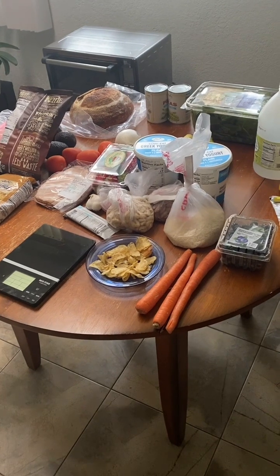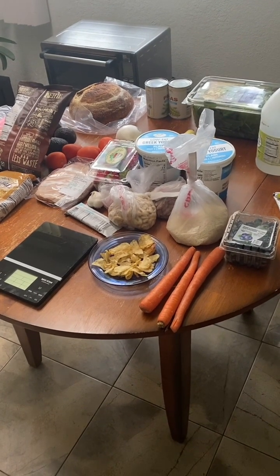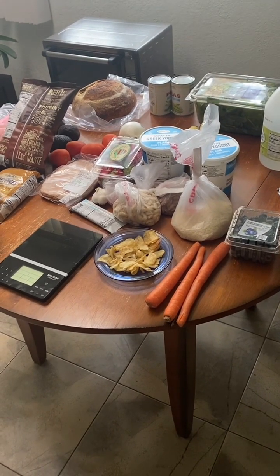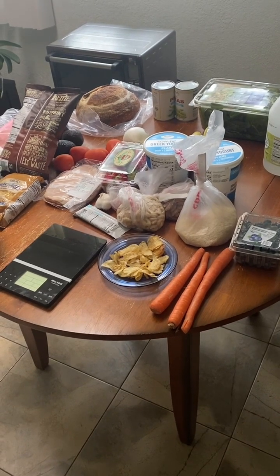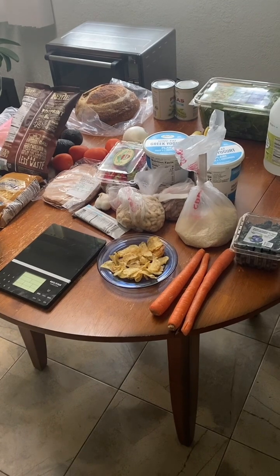And so now you might be wondering, how do I log all this stuff on MyFitnessPal? So let's go over different examples, different foods, so that you can understand how to log them as accurately as possible. Let's start with the easiest thing you can log on MyFitnessPal, like a bar like this.